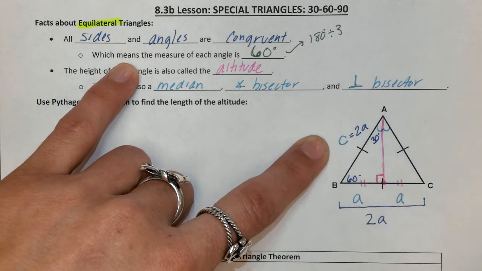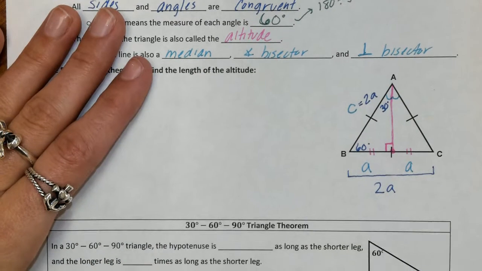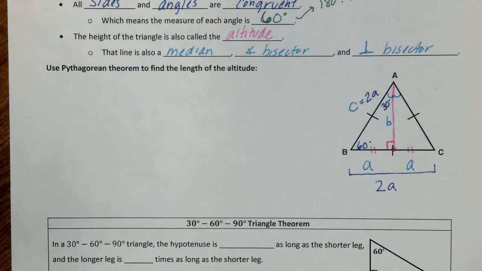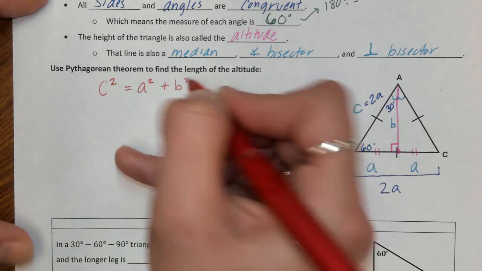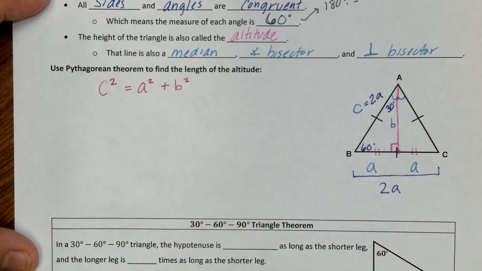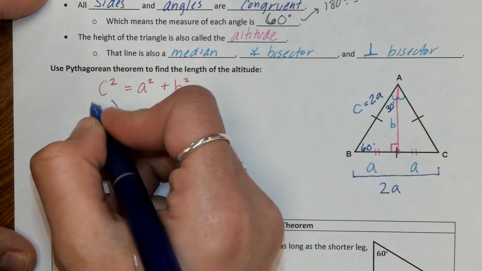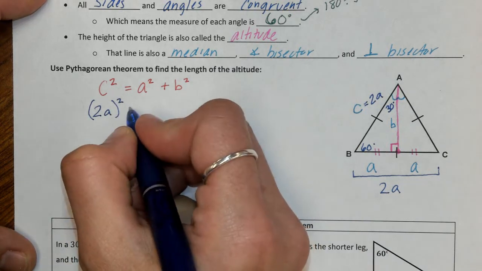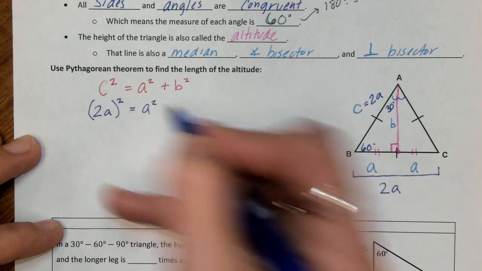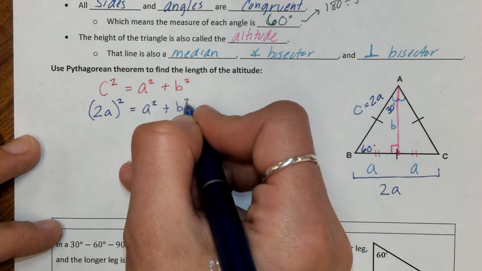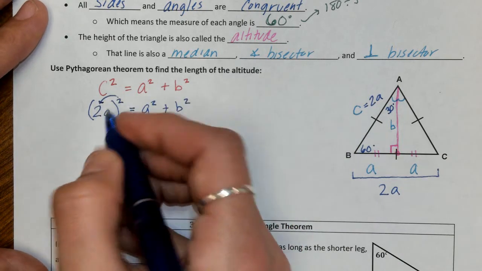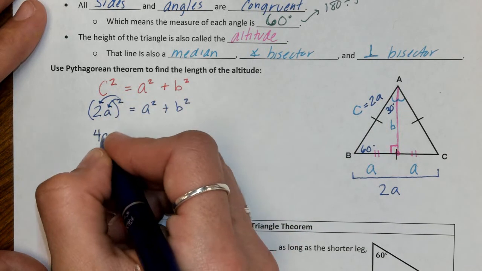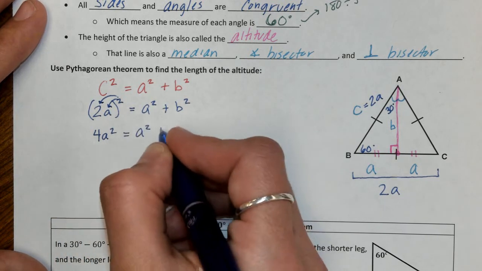Okay? So then we can use this to figure out what B is going to be, using our Pythagorean theorem. So we'll have our C squared, we'll go through this real quickly, equals A squared plus B squared. Follow with me. Right now, what we have as C is going to be 2A. So we have that 2A in parentheses with the squared on the outside, equal to A squared, because we don't know anything there, plus B squared. Square this up over here. Just like distribution, we've got to distribute that square to the 2, giving us 4, and to the A, giving us 4A squared, equals A squared plus B squared.